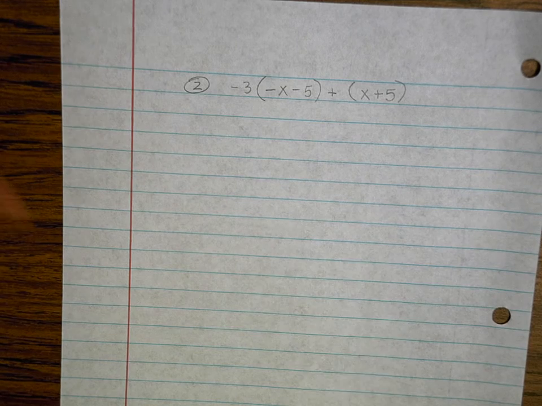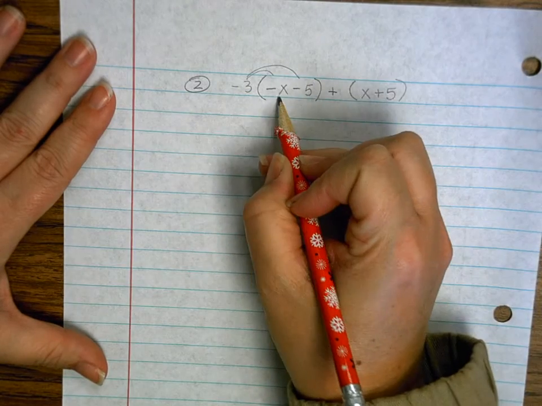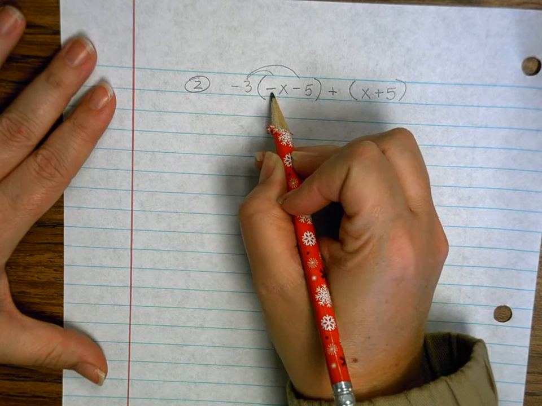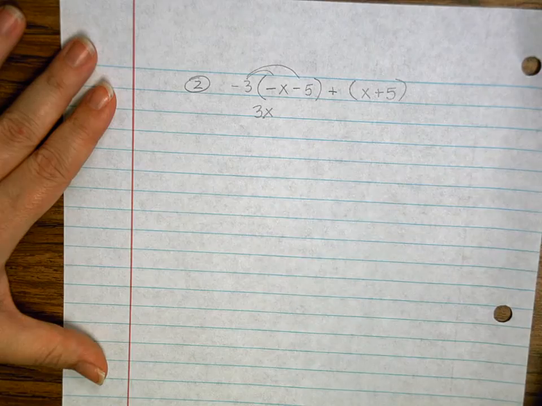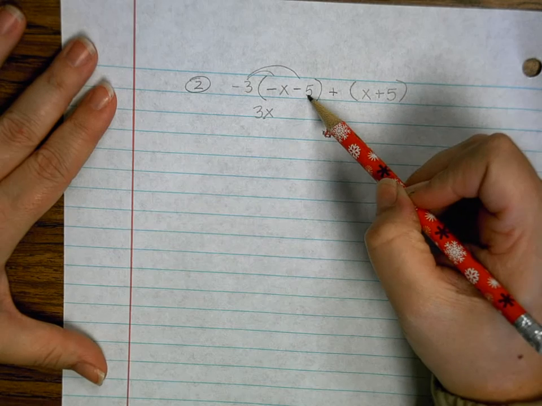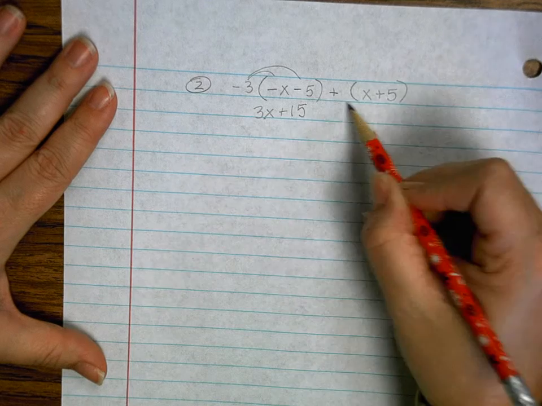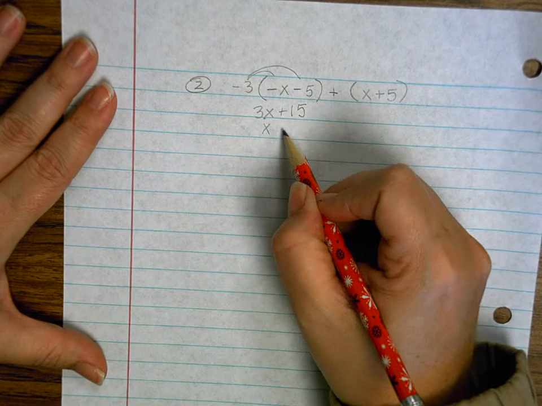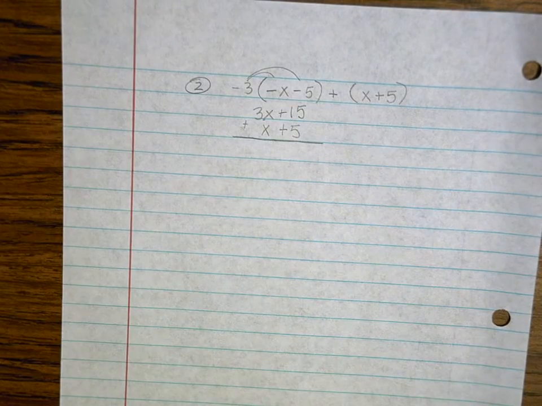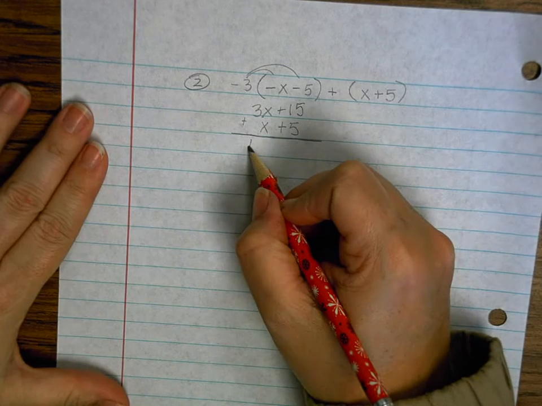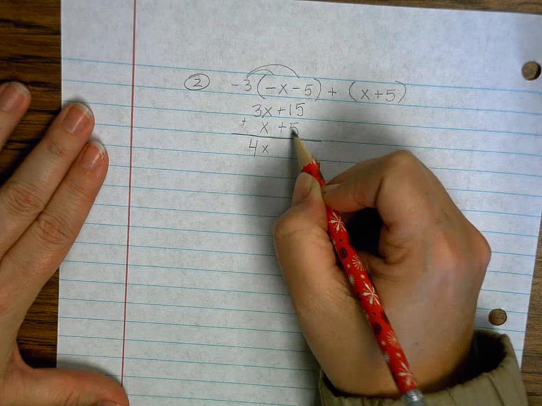Distribute, right? Okay, so let's draw the rainbows. So this becomes a positive 3x because a negative times a negative is a positive. Did you guys get that step right there? And then negative 3 times negative 5 is a positive 15. So now I'm going to stack the x plus 5 right underneath it. Add them together. What should I get now? 4x plus 20. 4x, because I have a 3x plus an x, plus 20.